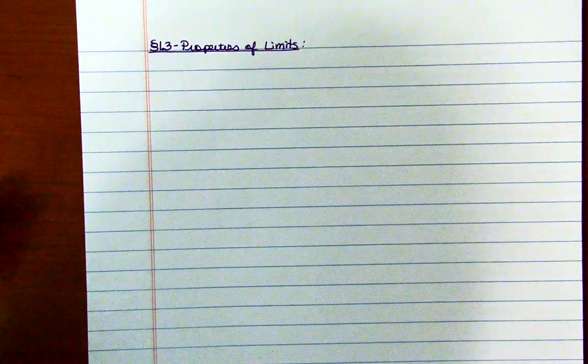So the next thing we're going to do is move into section 1.3 in the book, well, more or less section 1.3, and we're going to talk about some properties of limits. Basically, the idea is if I know how to find some limits, and we do know how to find some limits from graphs and tables of values, we're going to see how to combine them, how to find sums and differences and quotients and all that good stuff.